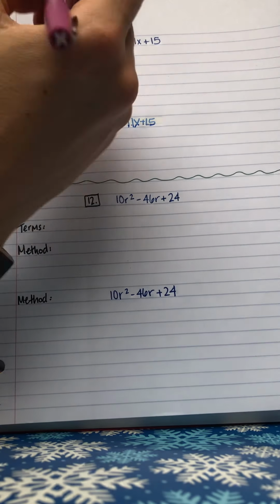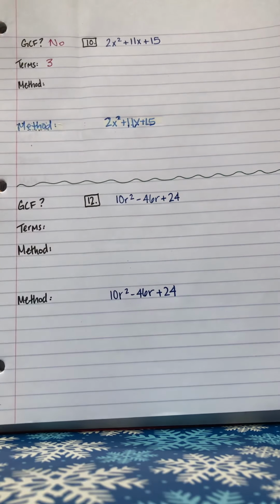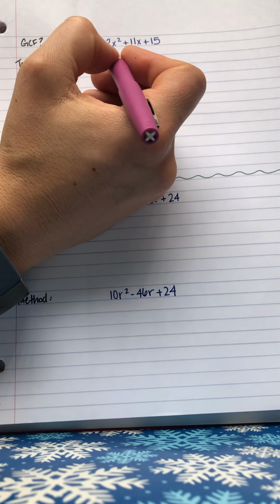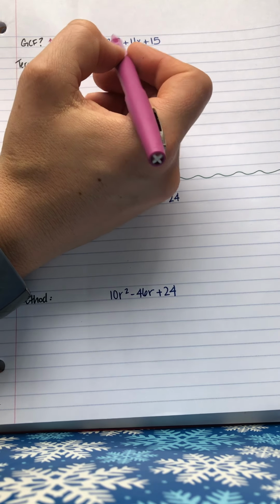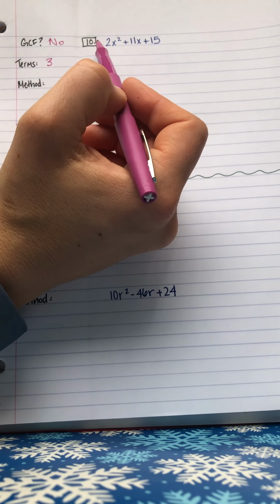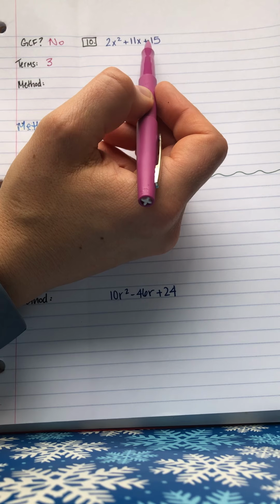How many terms does it have? It has 3 terms, which means it's a trinomial. So you ask yourself, if it's a trinomial, does it have a leading coefficient? Yes. Is it a perfect square trinomial, meaning are the first and the last term perfect squares? Well, 2 is not a perfect square, neither is 15, so no.